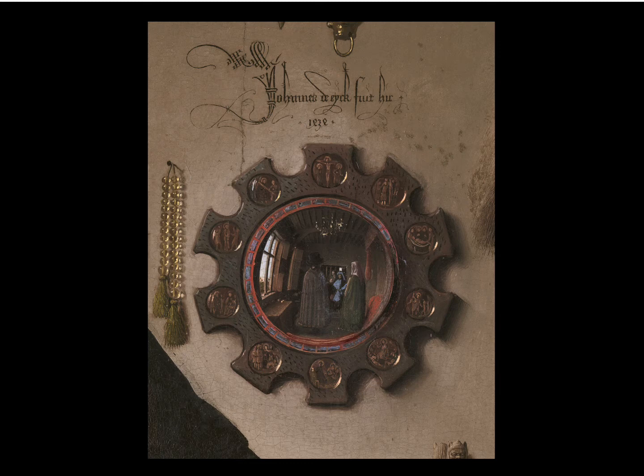It's signed in Latin. He's sort of playing with his intelligence here. He's sort of messing with the viewer, trying to be witty, and he dates it. So it says 1438, I believe. That would have been a sign that he was present when the two were married.